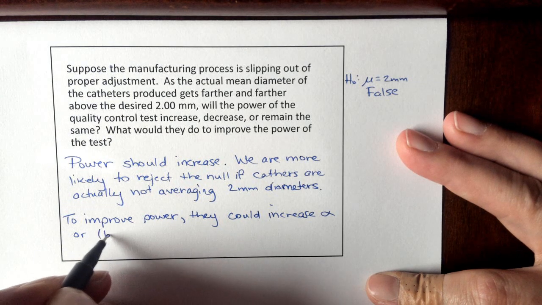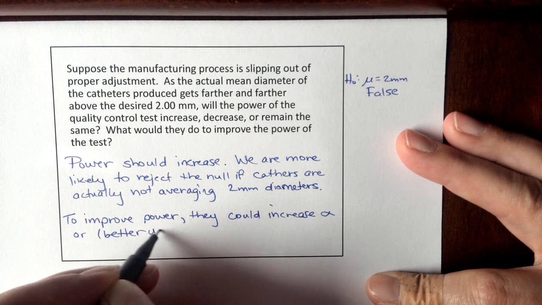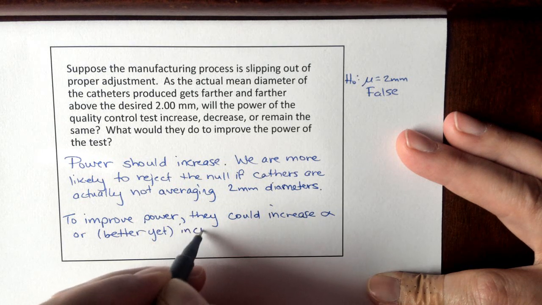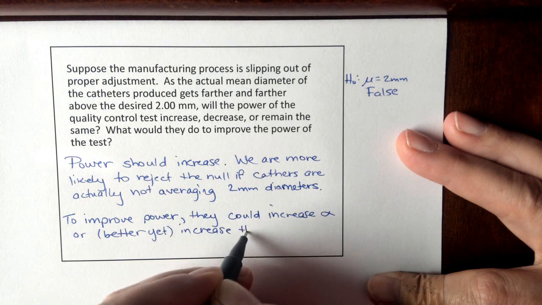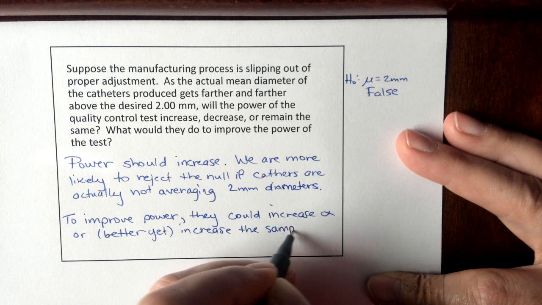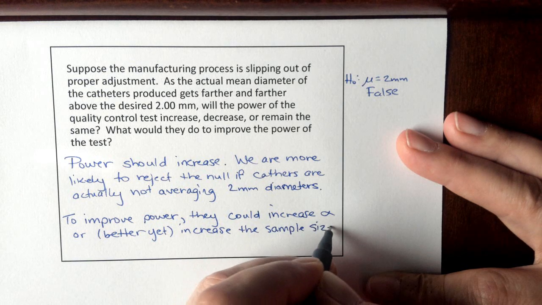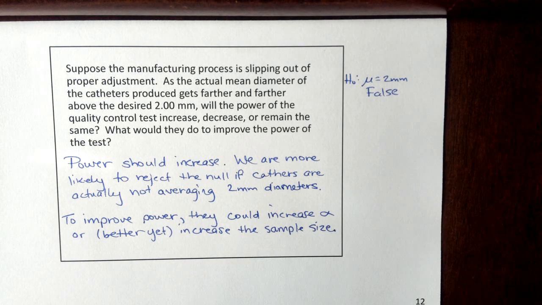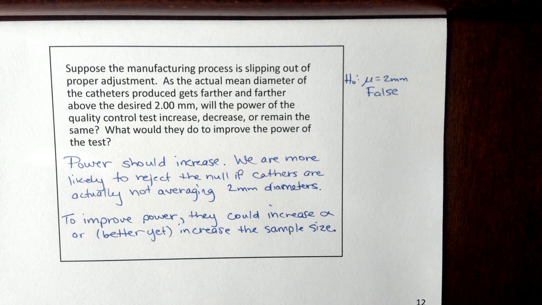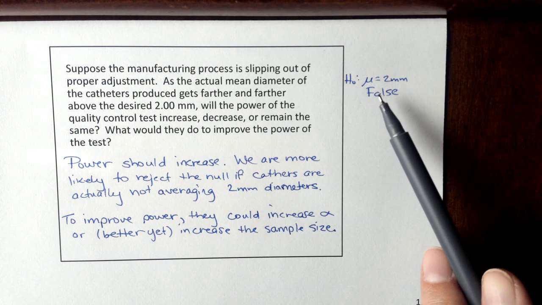Or, better yet, increase the sample size. Look at more catheters. The more you check, the more likely you should be able to discover that you have some bad stuff in there. You should be more likely to get the truth with a larger sample. And the truth is, they aren't 2 millimeters anymore.